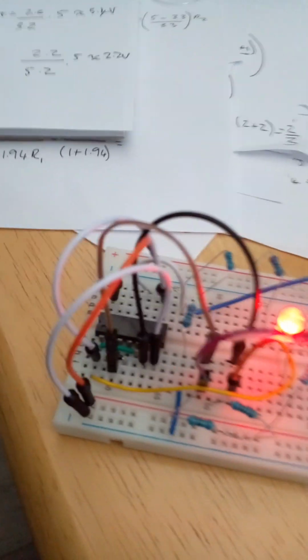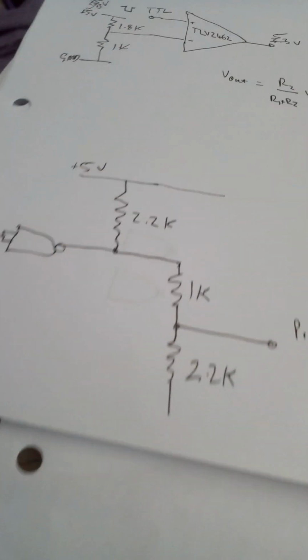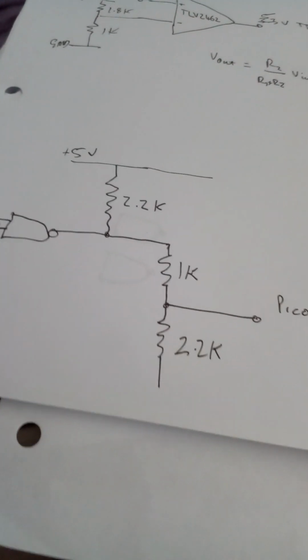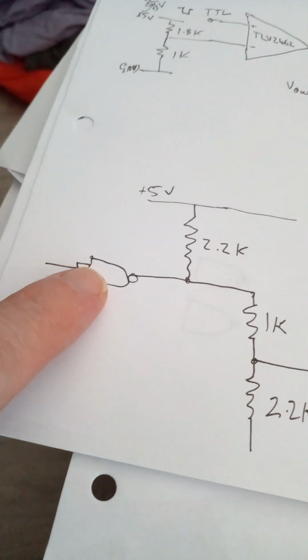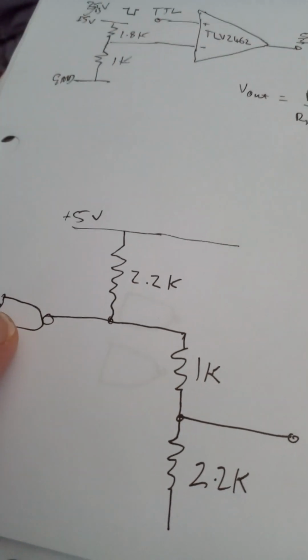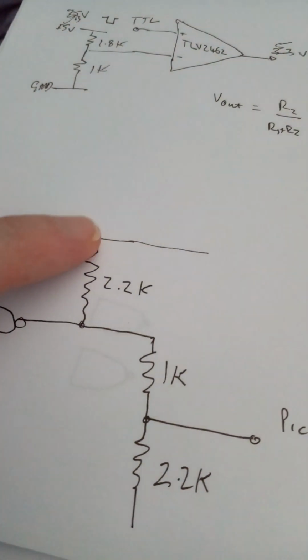And the only thing that I don't quite understand is for going the other way, I have a NAND gate. One of the NAND gates in the top corner there is wired as an inverter by tying the two inputs together. And I then have a pull-up resistor.